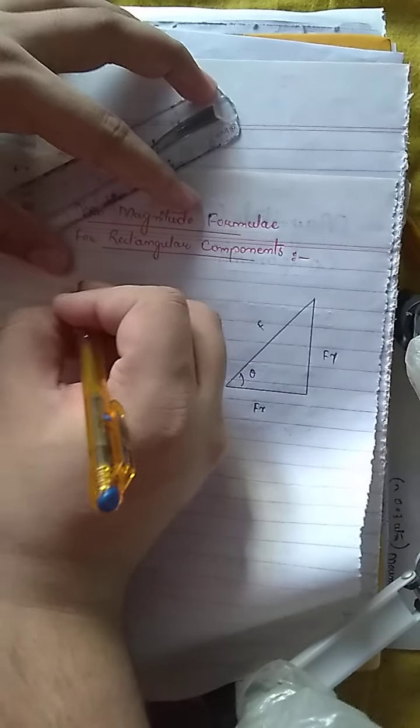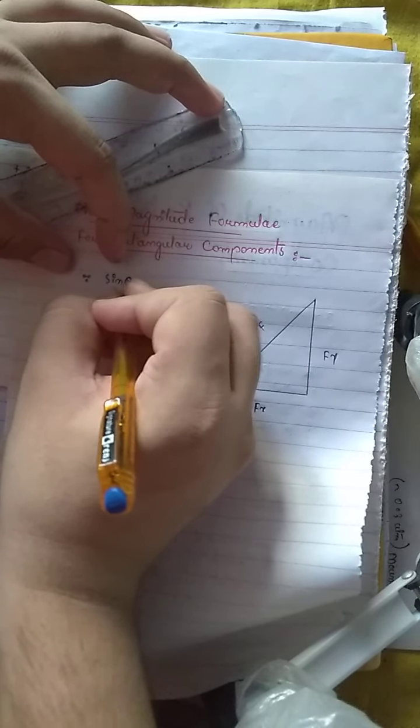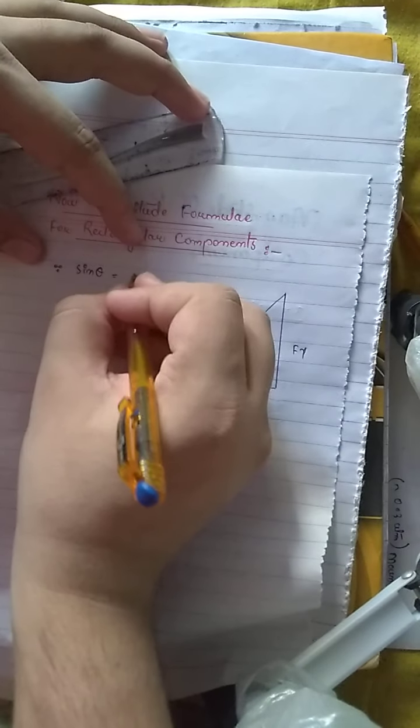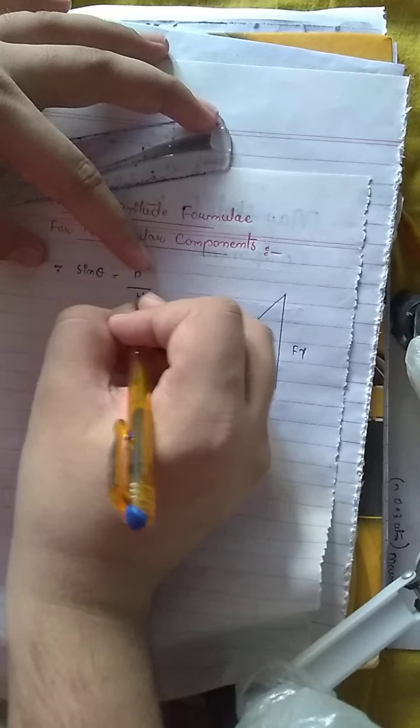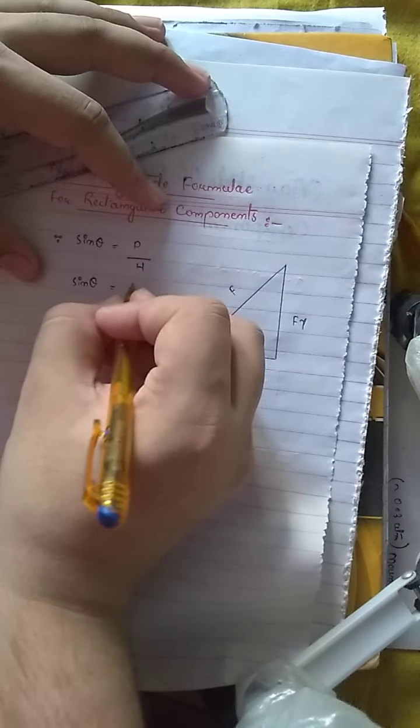Now, since we know that for a right angle triangle, sine theta is equals to perpendicular upon hypotenuse. Here we can see that the perpendicular is Fy, whereas the hypotenuse is F, the triangle OPQ.